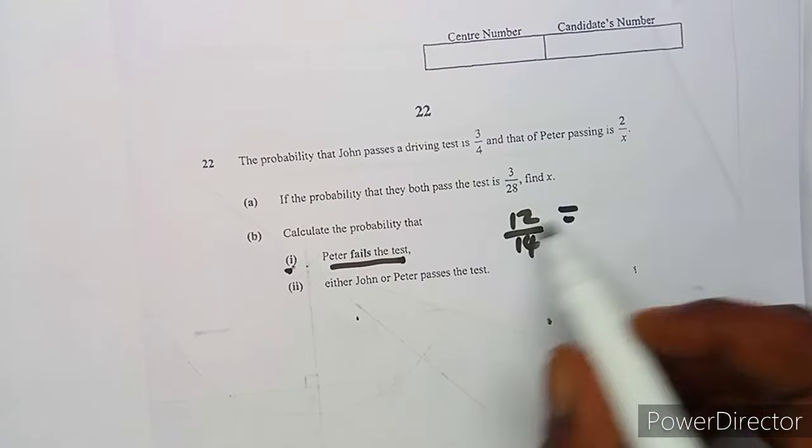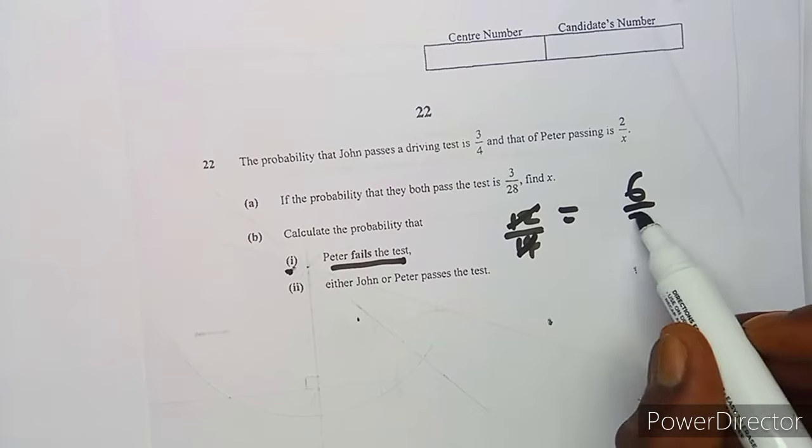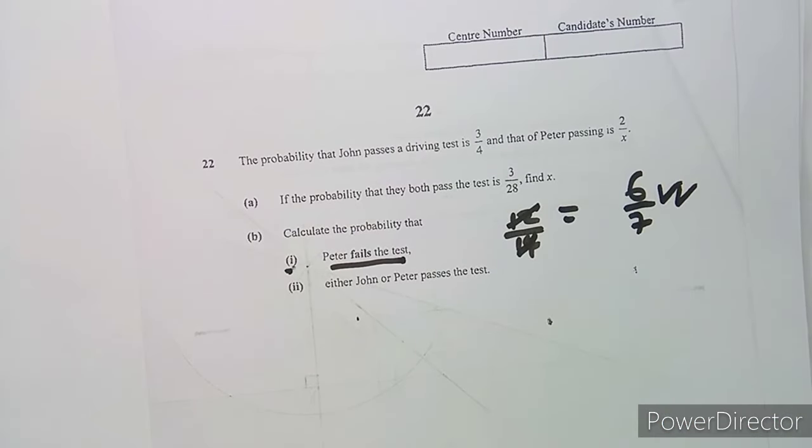But I can reduce by 2, which is 6 over 7. So this one I can reduce, but when I'm calculating, just use the exact value.